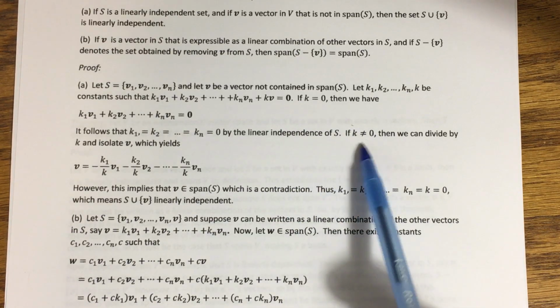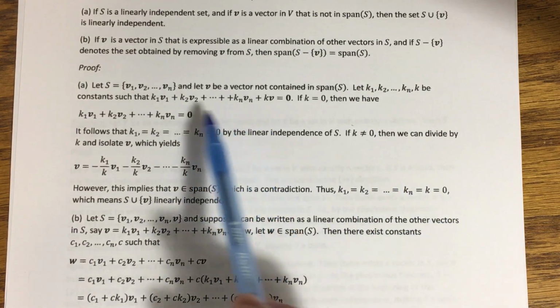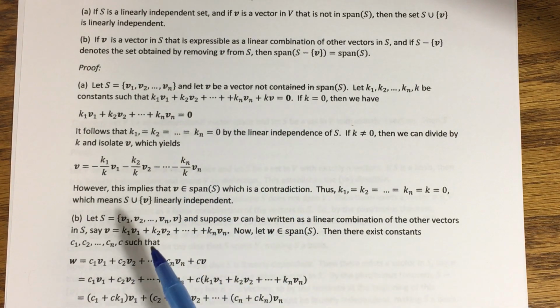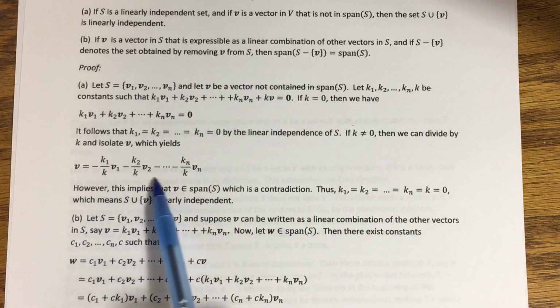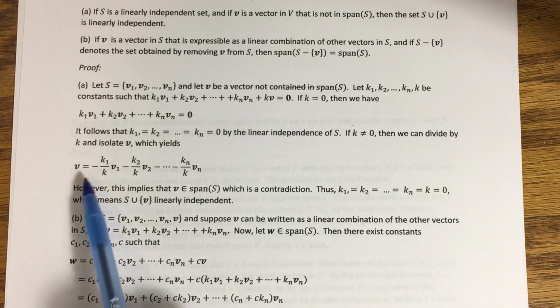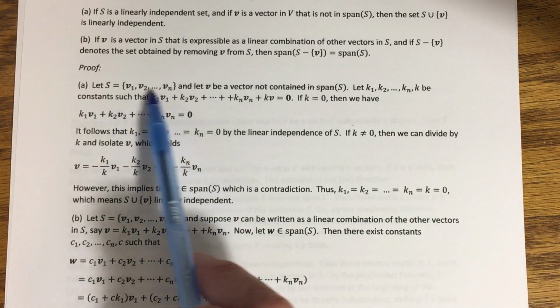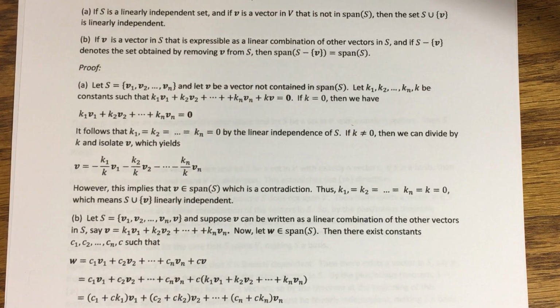Let's see what happens if k is not equal to 0. If k is not equal to 0, then we should be able to divide both sides of this linear combination up here by k, because we're not dividing by 0, and then we can solve that for v. You should be able to see that we end up with this linear combination right here. v is equal to this linear combination of the vectors that appear in the original set S. But that's actually a contradiction, because what we're saying is that v can be expressed as a linear combination of those vectors, which we assumed was not the case. We assumed v was not in the span of S. So this is impossible.